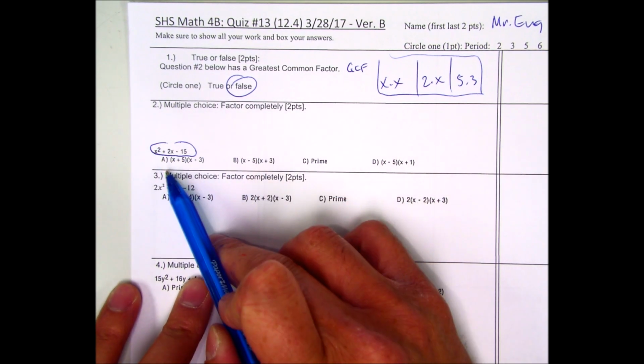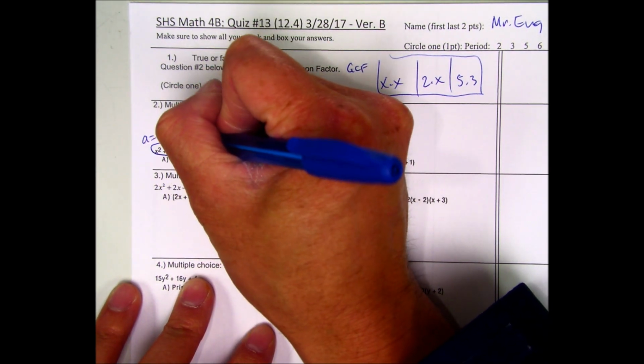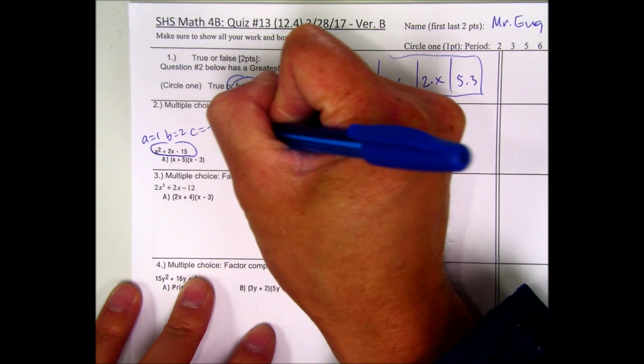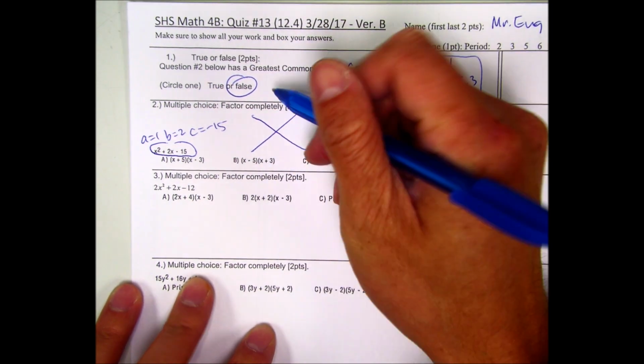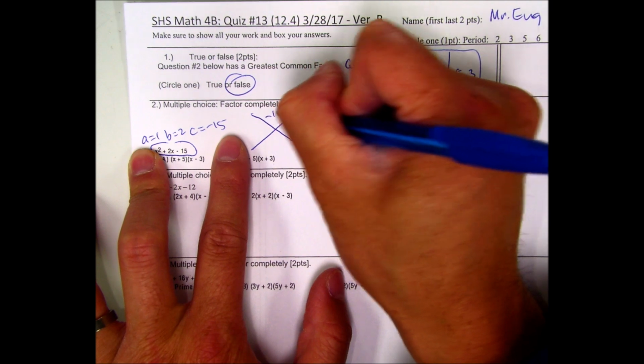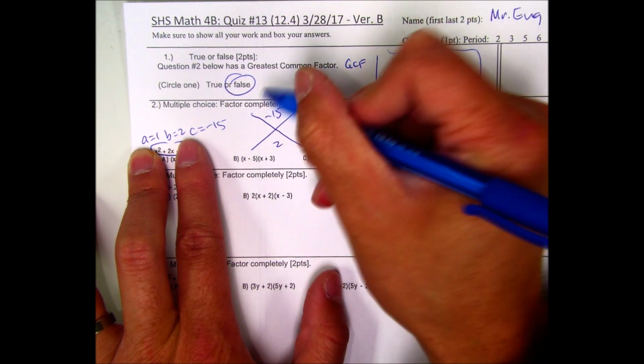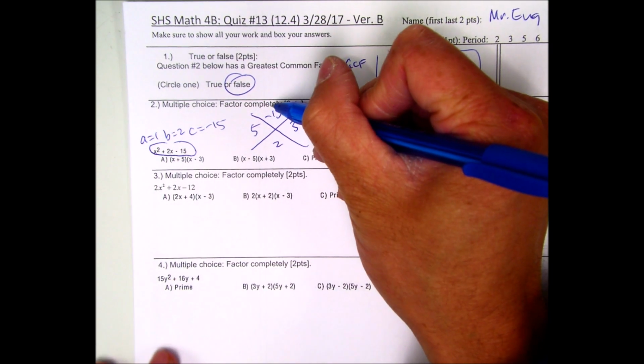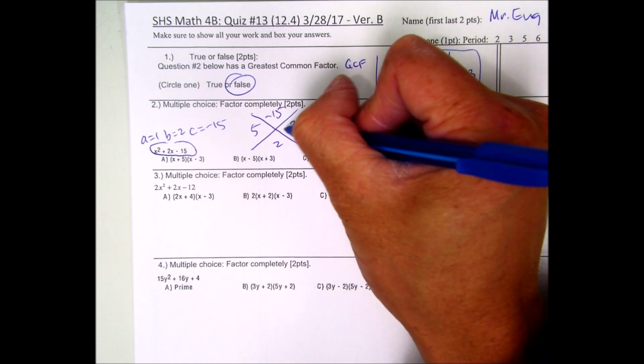Question number 2, factor completely. So your A value is 1, B value is 2, C value is negative 15. A times C is negative 15, B value is 2. Two numbers that multiply to be negative 15 but add to be a positive 2, this will be a negative.